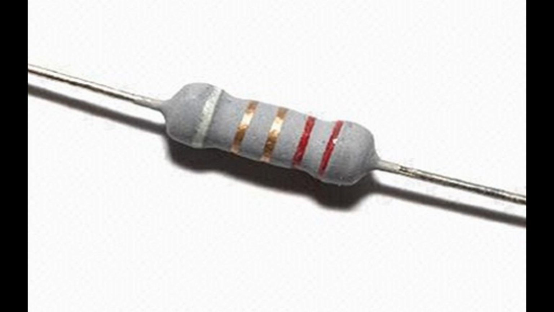Color coding. Many resistors, especially through-hole resistors, are color-coded to indicate their resistance value and tolerance. This color code uses a series of colored bands or stripes to represent the numerical value and tolerance of the resistor. Engineers and technicians can decode these colors to determine the resistance value.